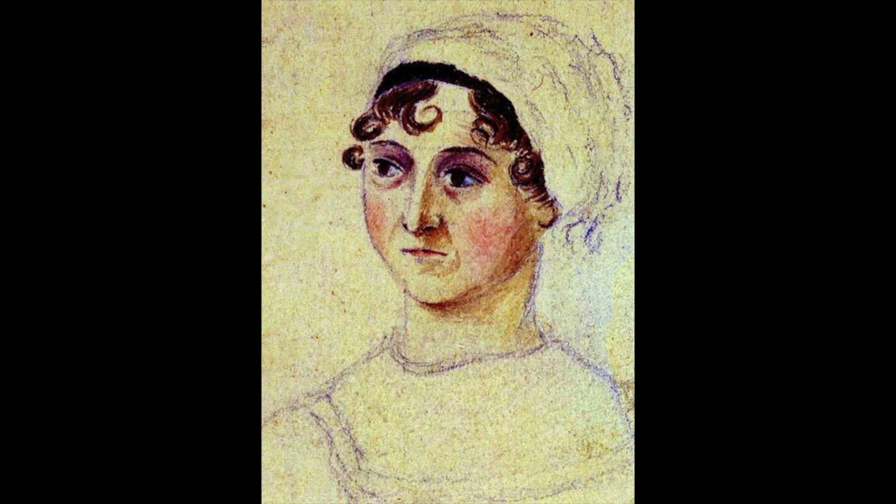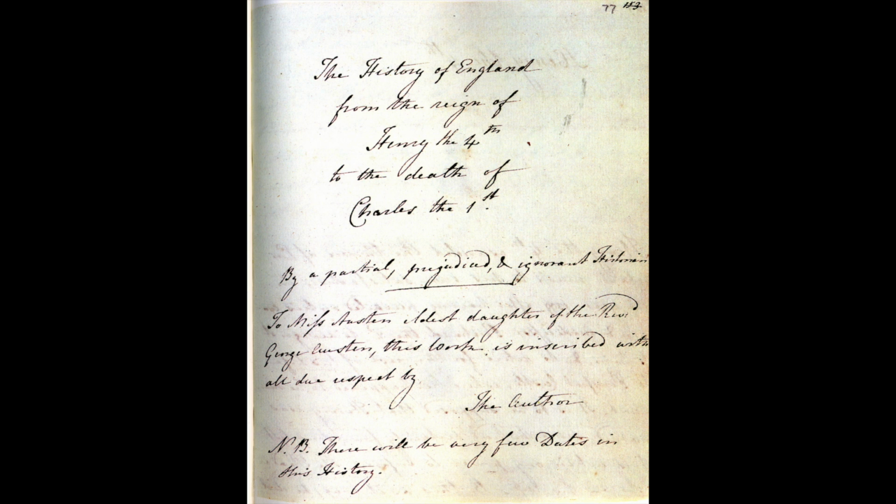She wrote The History of England, a comic parody of scholarly history books, when she was just 14 years old. And when she was 18, she began work on her first novel, Lady Susan. This manuscript was never published during her lifetime, but by the time she was 21, she was working on another 2 novels, one called Eleanor and Marianne, which would later become the basis for Sense and Sensibility, and one called First Impressions, which would later turn into Pride and Prejudice.